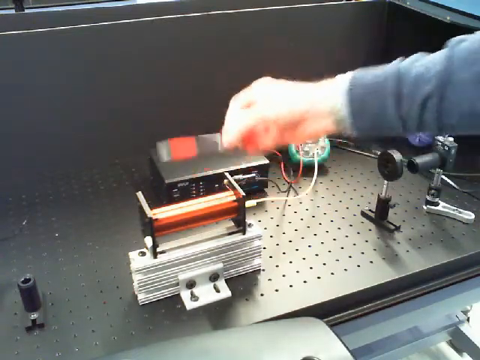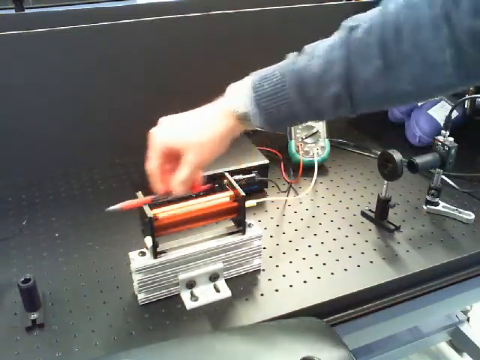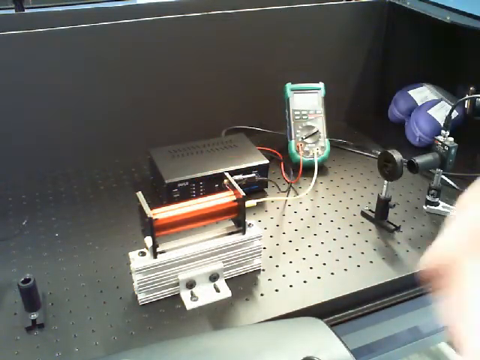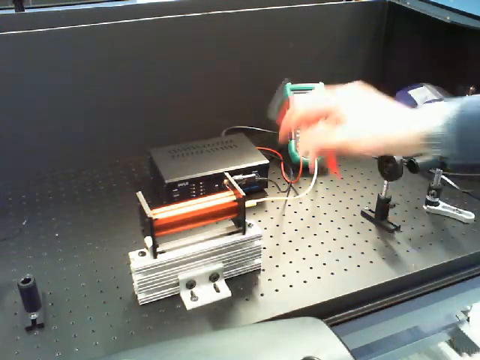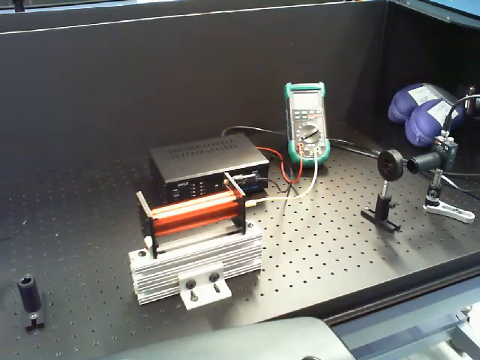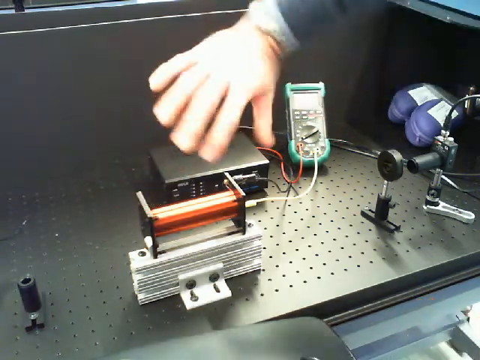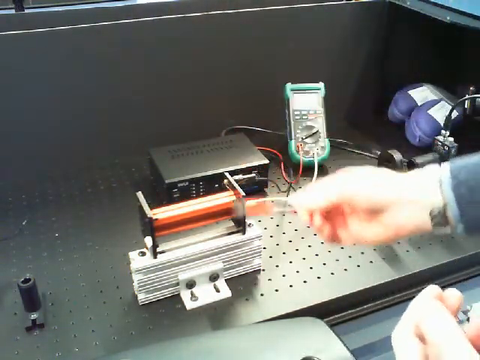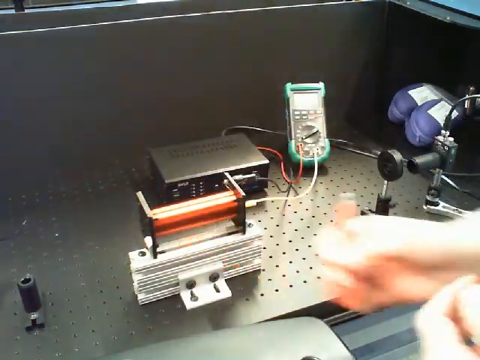So inside the solenoid, there'll either be a magnetic field in this direction or in this direction. Well, in our experiment, we're going to be driving this current with an AC current, meaning the current will be flowing first in one direction and then in the other direction. So the magnetic field will be oscillating between going in this direction and going in that direction.